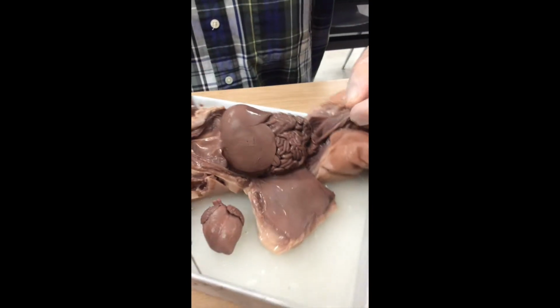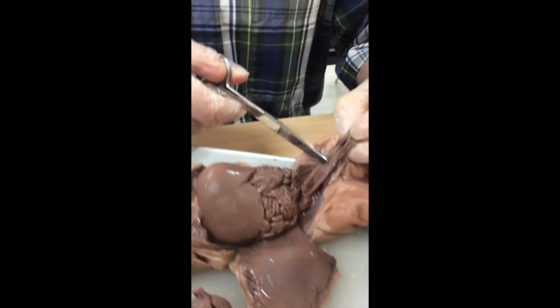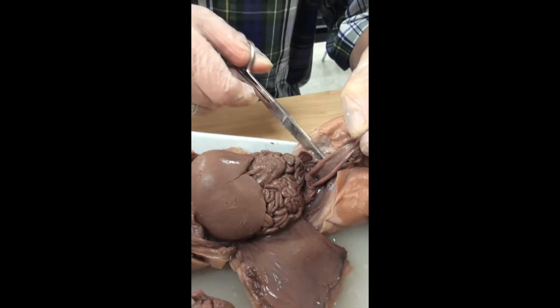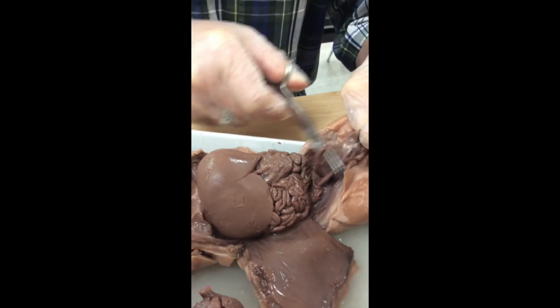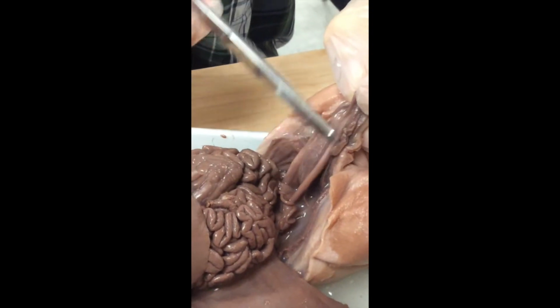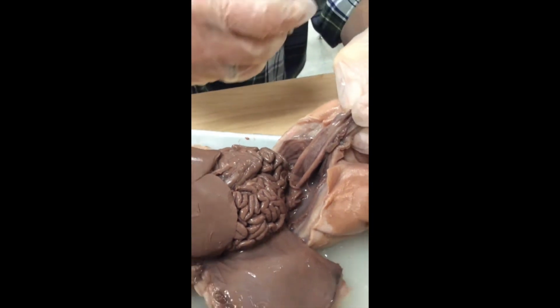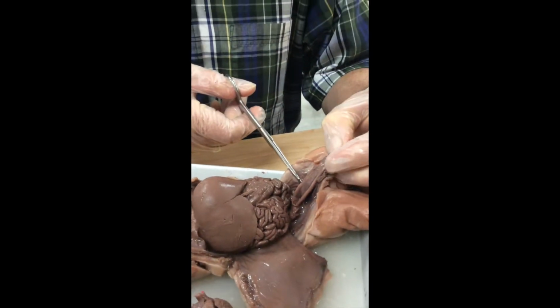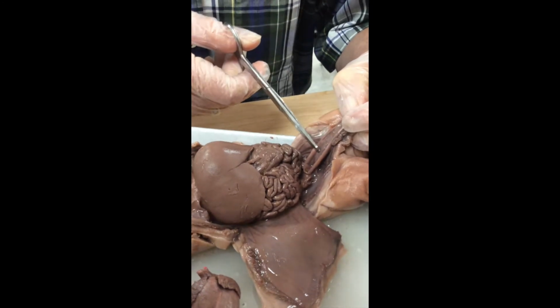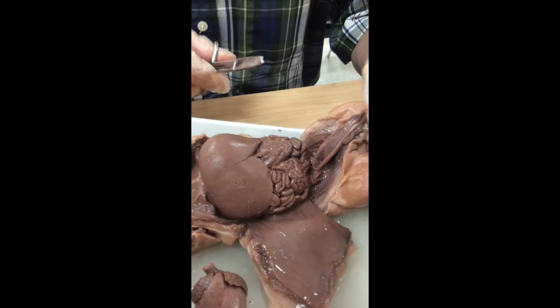I'm cutting the umbilical vein. Now, as a consequence of doing that, I have a better look at a couple of vessels right here. These are the umbilical arteries. They carry blood from the pig through the umbilical cord up to the placenta of the mom, and do the gas exchange and the food exchange and the waste exchange, all that with the mom.